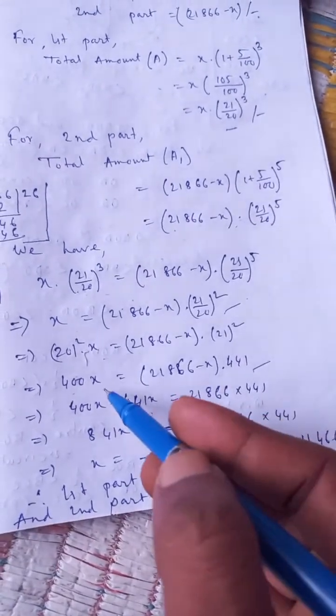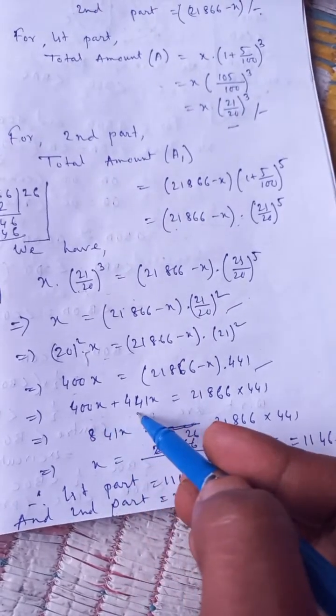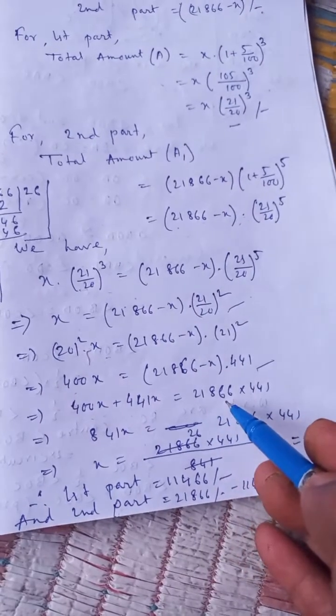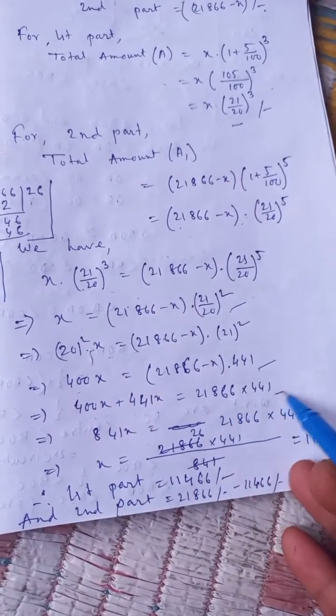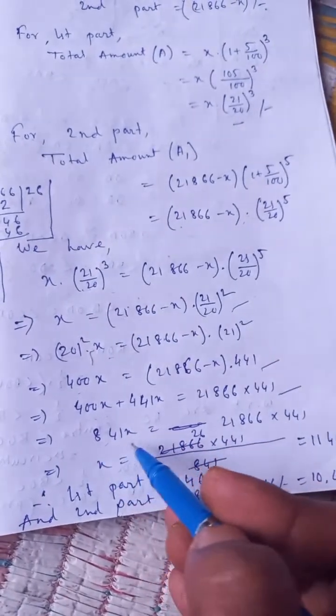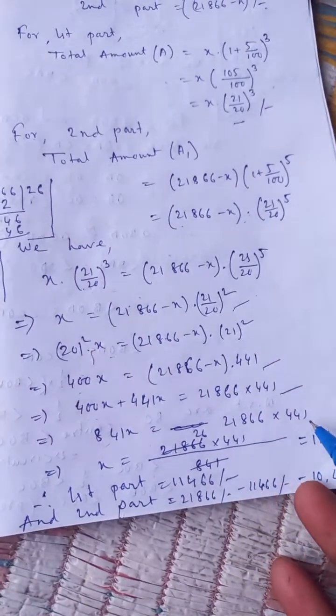We have to find the value of x first. So it will be 400x plus 441x equal to 21,866 multiplied by 441. Now after adding we get 841x is equal to 21,866 multiplied by 441.